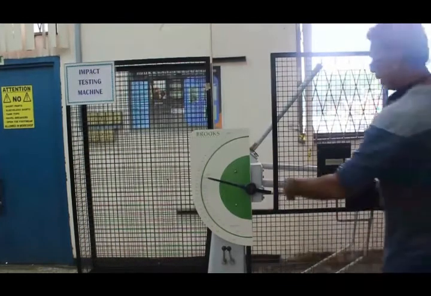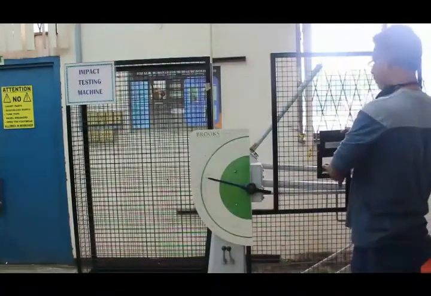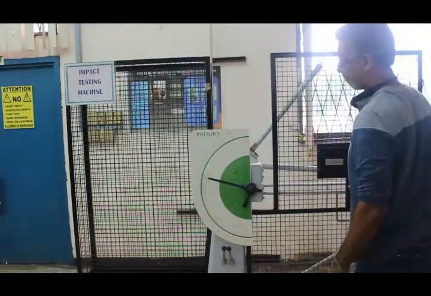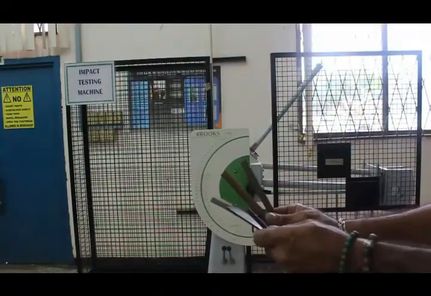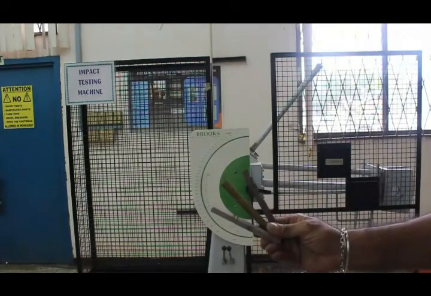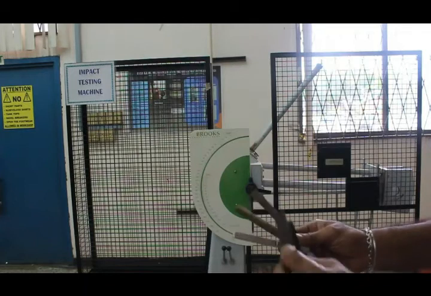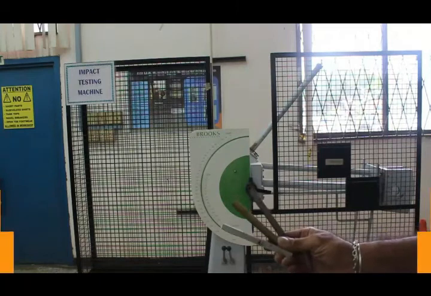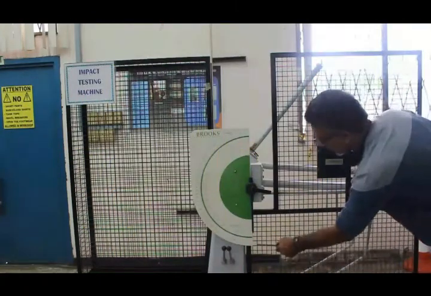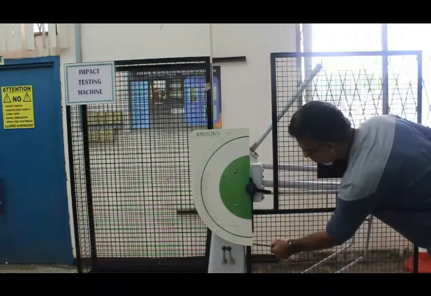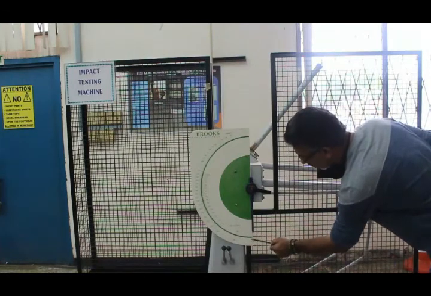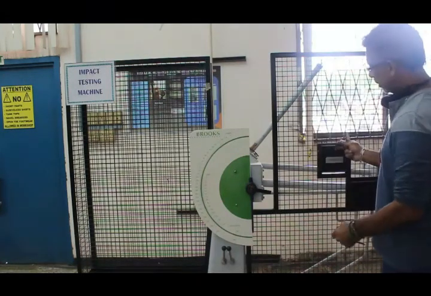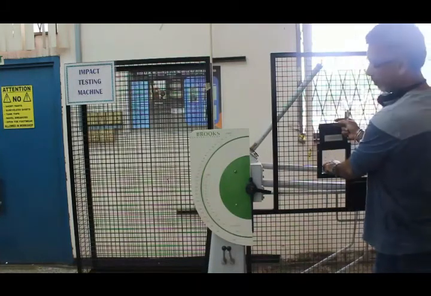So what we have here is the impact testing machine, Brooks, and we use the ISOT scale. 3 samples used in this experiment: aluminum, brass, and steel. Each of them have 3 notches that we're going to obtain 3 readings on the Brooks impact testing. The sample is set. This is 0. Here at the end of the scale of 0. We also test the sample with respect.